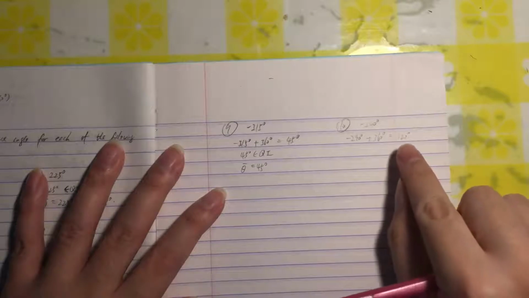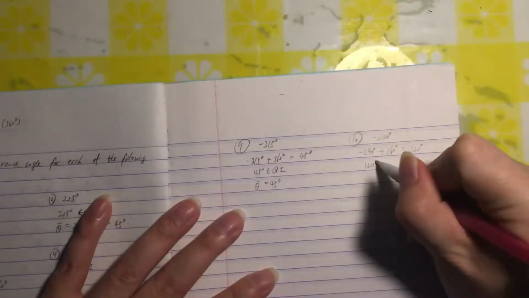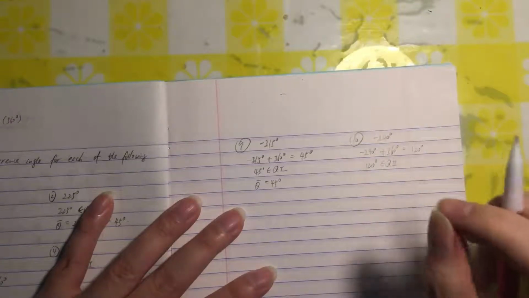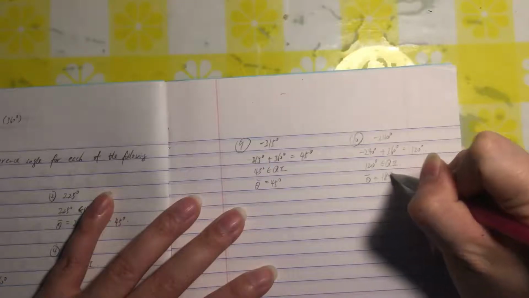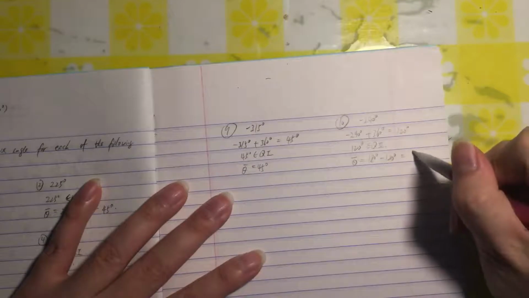That's its coterminal angle. And we know that the 120 degree angle lies in quadrant 2. For an angle in quadrant 2, its reference angle is 180 minus the angle itself. 180 minus 120 is 60 degrees.